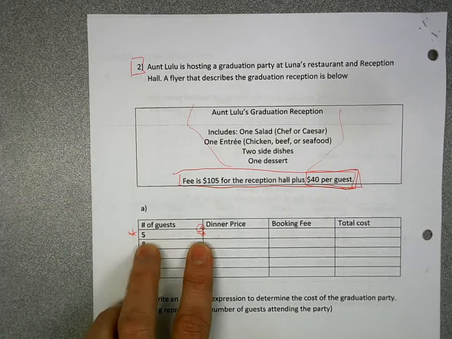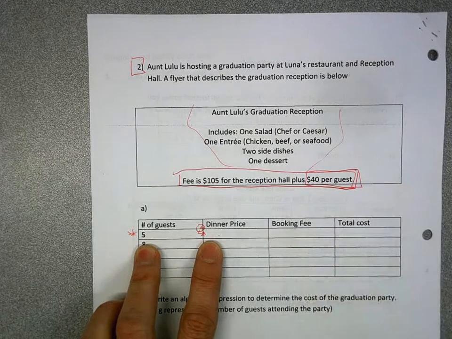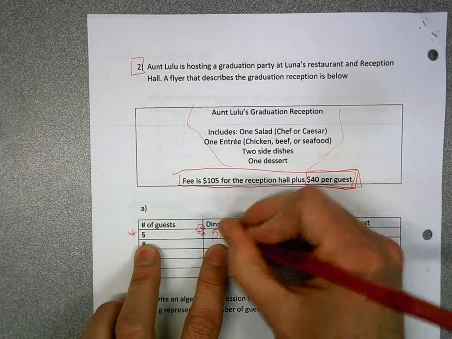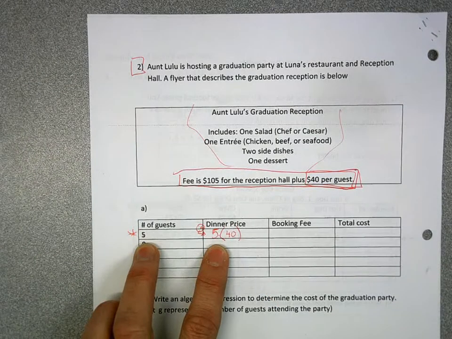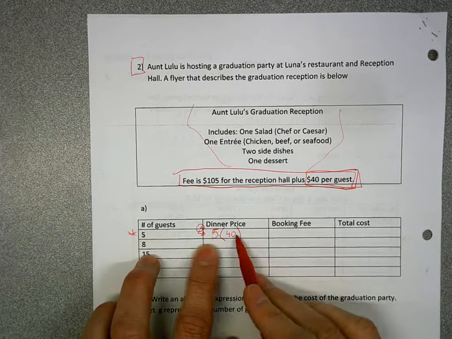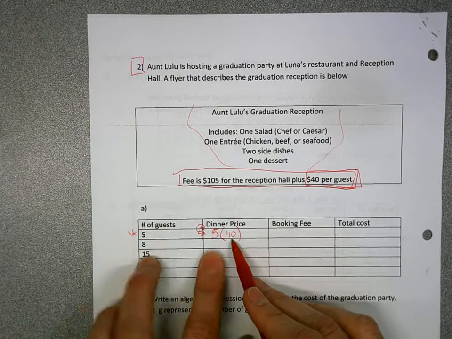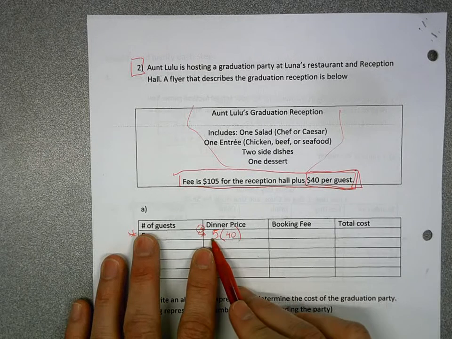To find out the dinner price, if it's 1 guest, it's 40, but it's not 1. I would take 5 and multiply it by 40. It's not $40 for all 5 of them. It's $40 per guest, right? So it's 40 times the 5. That's a lot of money.